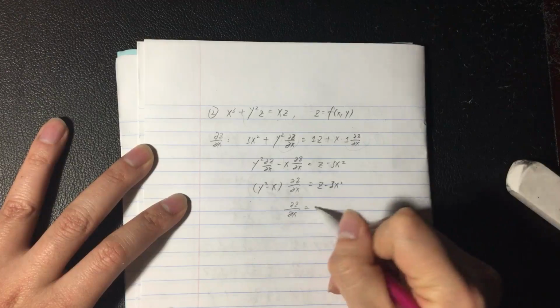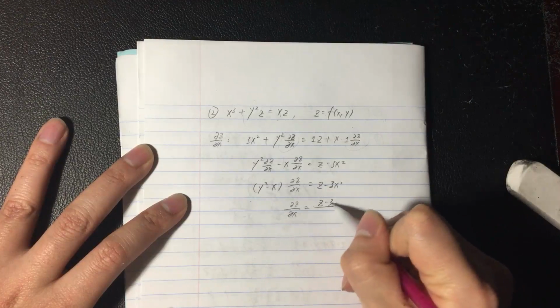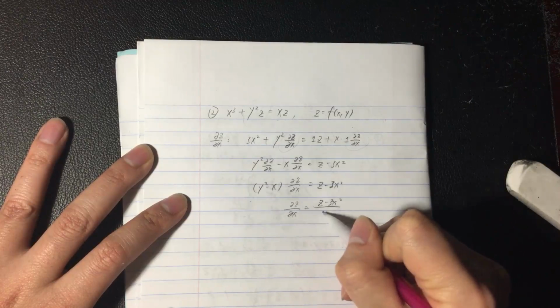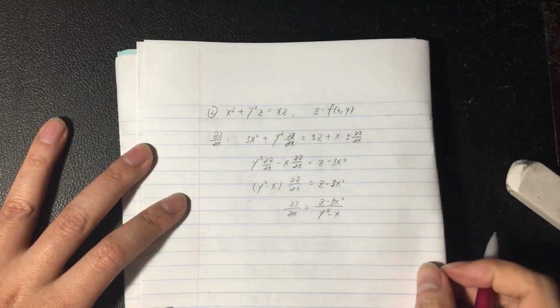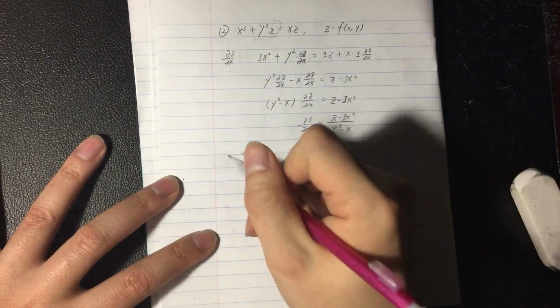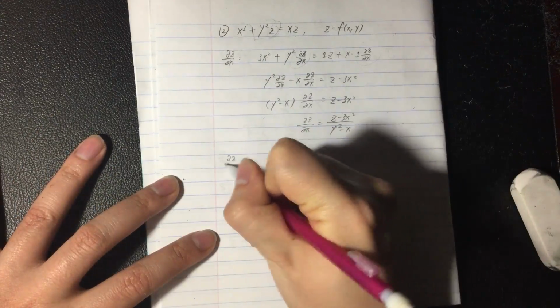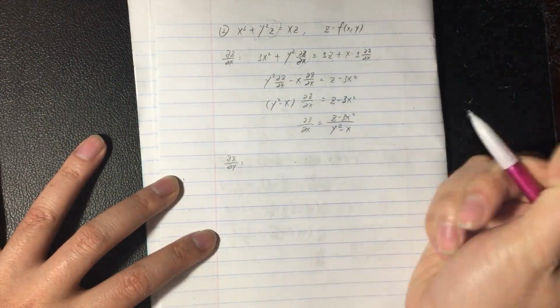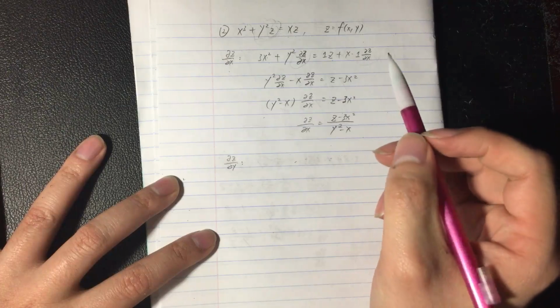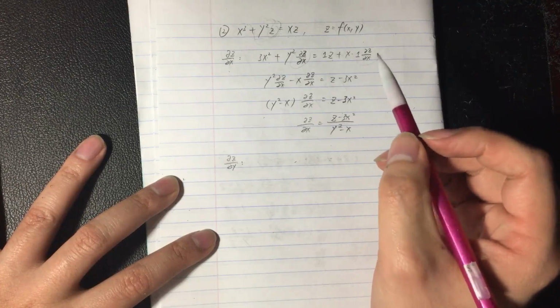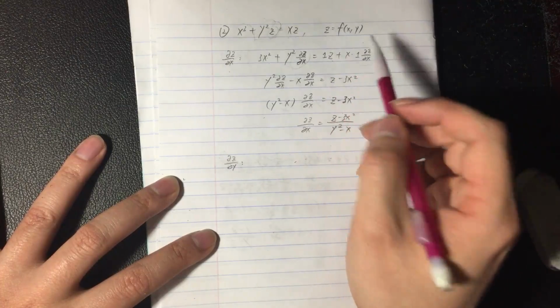Delta z over delta x is z minus 3x squared over y squared minus x. Next, we try to find delta z over delta y. For delta z over delta y, we treat x as a constant, treat y as a variable, and treat z as a function of y.